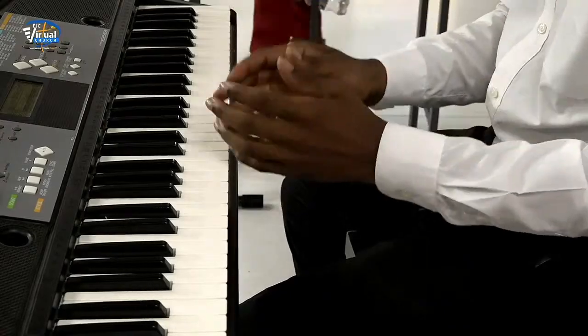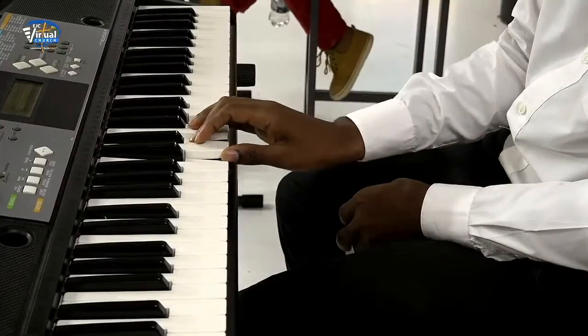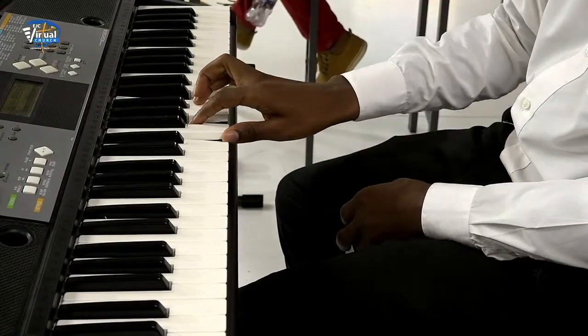But how we would actually play this is not with the melody in your right hand and chords in your left hand. If you're doing it by yourself, you would use the fourth and fifth finger to play the melody while using the other fingers to play the chords. Let's look at it. So you still hear the melody.